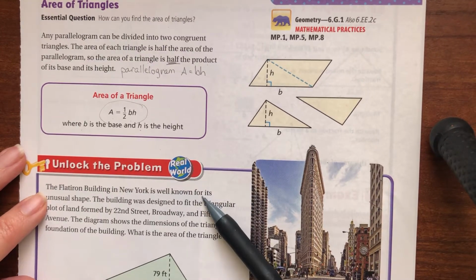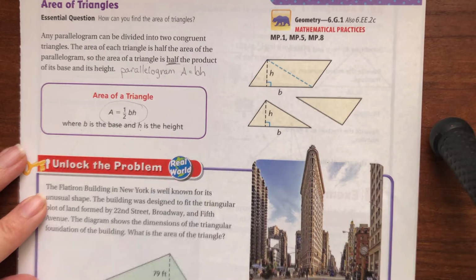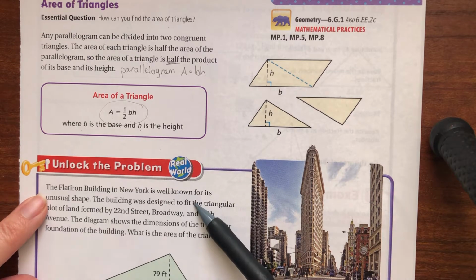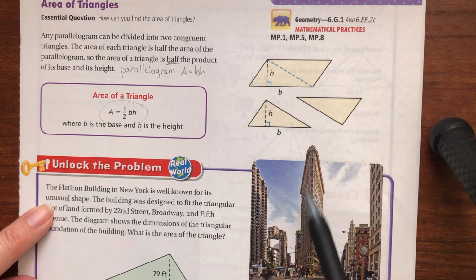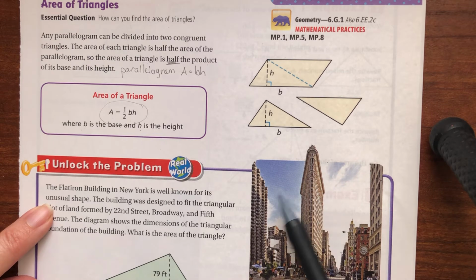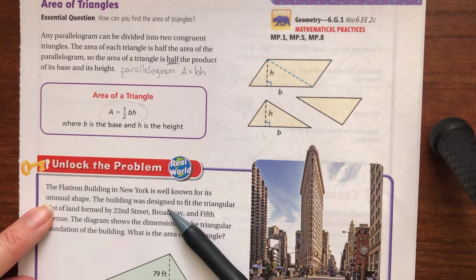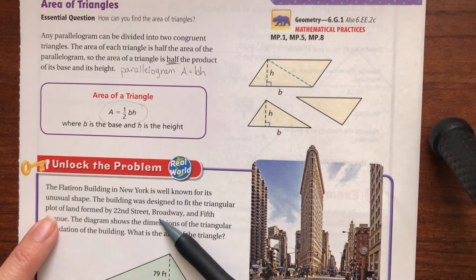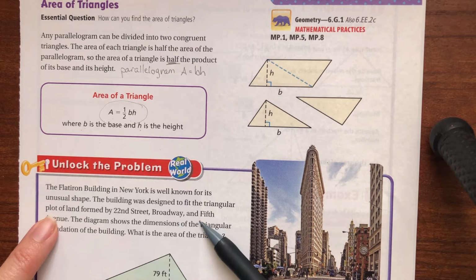All right, the Flatiron building in New York is well known for its unusual shape. That is an unusually shaped building. The building was designed to fit the triangular plot of land formed by 22nd Street, Broadway, and 5th Avenue.